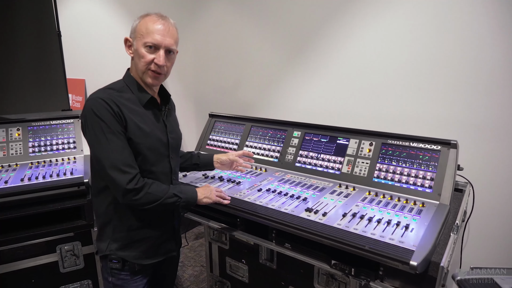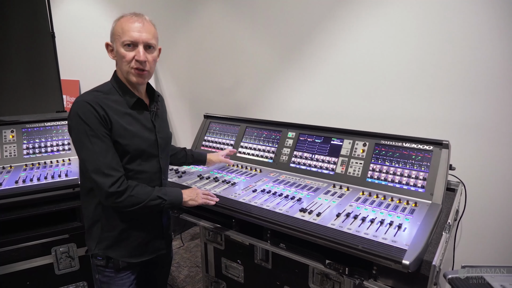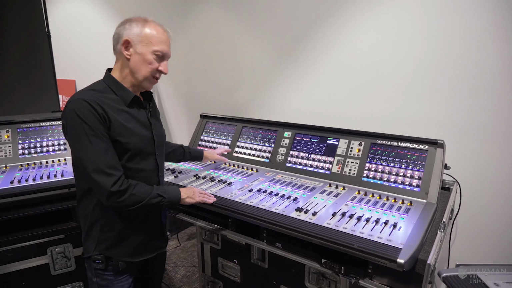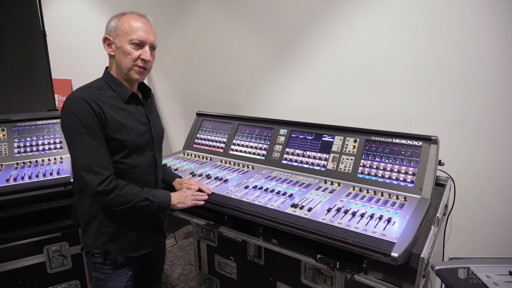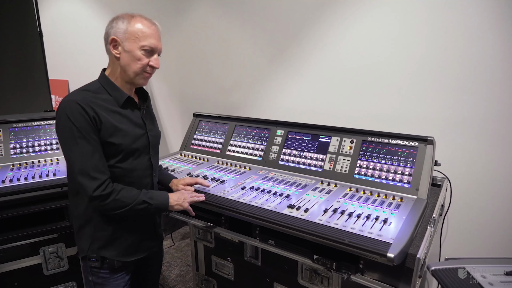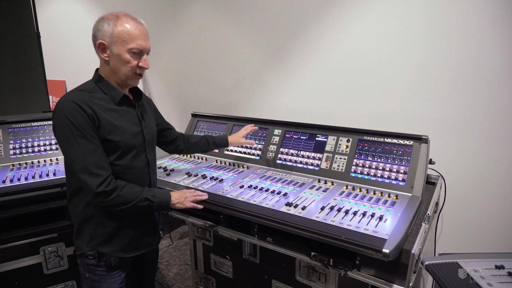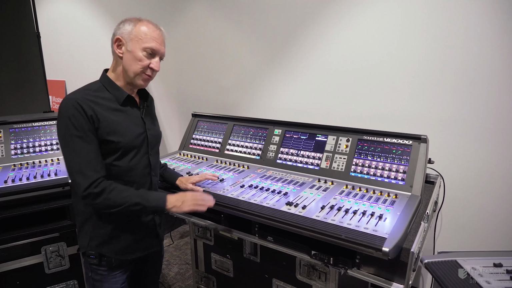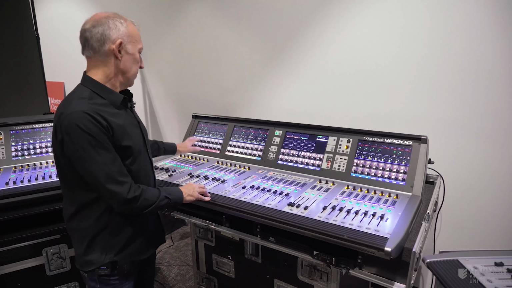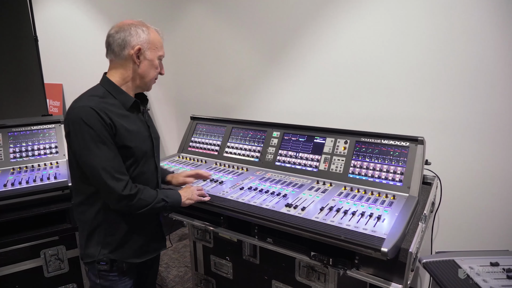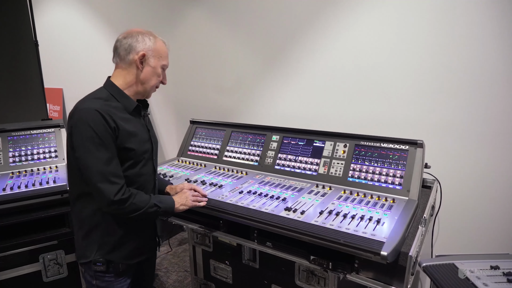It has a Dante interface built in as standard, 64 by 64, and it has 2 64-way expansion slots, which are designed to take any of the Soundcraft or Studer D21M expansion cards. A typical expansion card option would be a MADI card, which we'd use to connect this console into a remote stage box. The control surface wise, we have 24 input faders arranged in 3 bays here, and the center section with 8 faders.